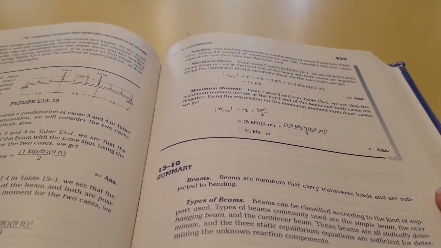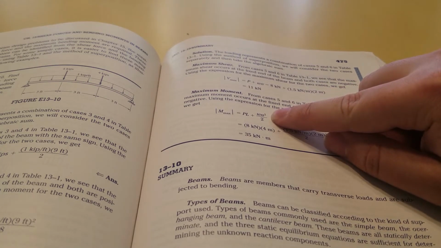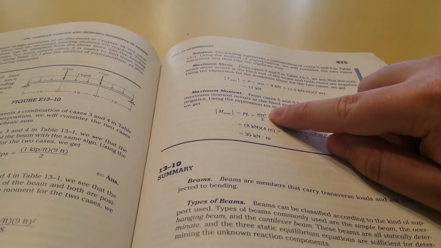And so you could use the formulas to get that, is what this is saying. PL plus WA squared over 2.